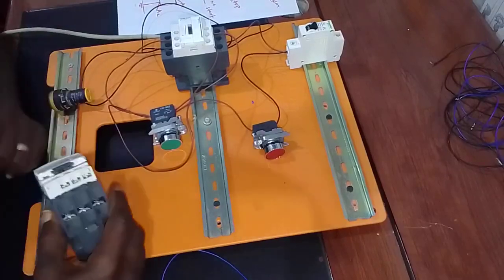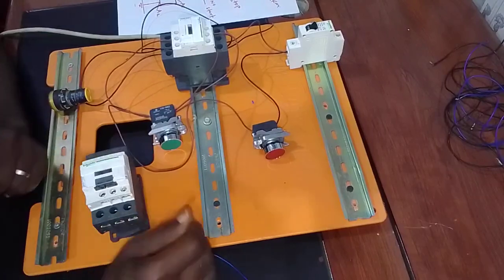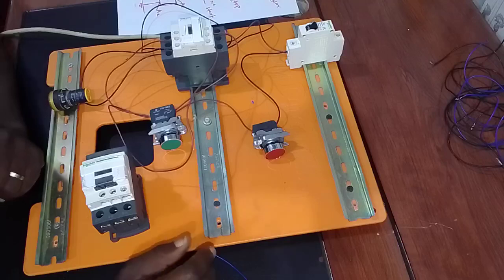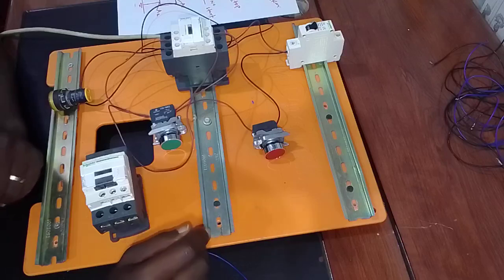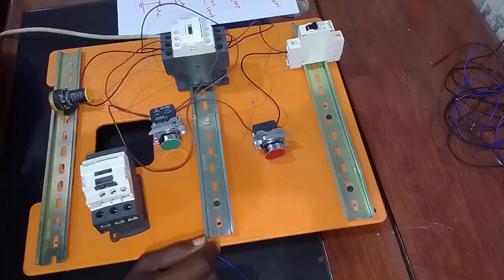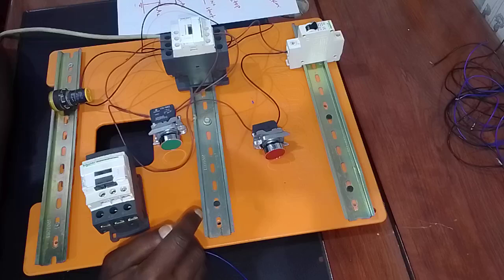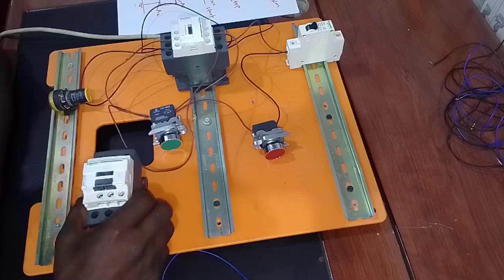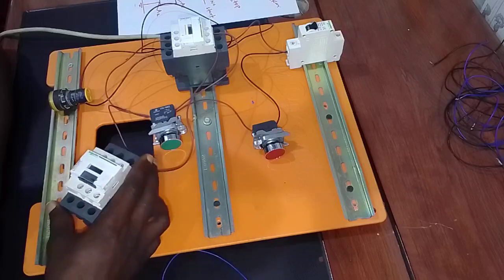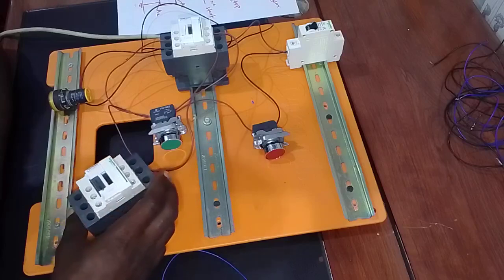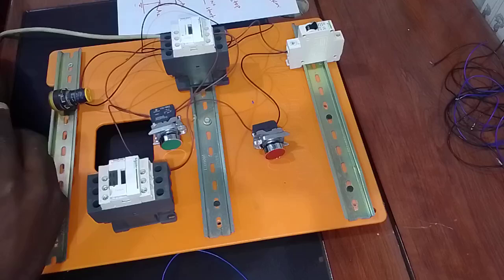Welcome to the practical section of how to incorporate indicator light in a direct online starter. Now before we start, I would like to give you a close view of the auxiliary contact of a contactor.